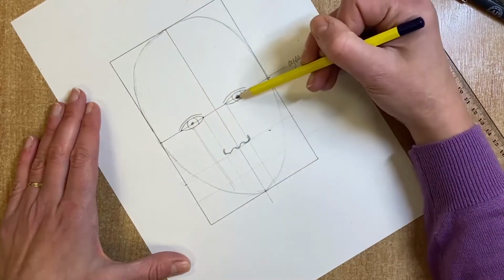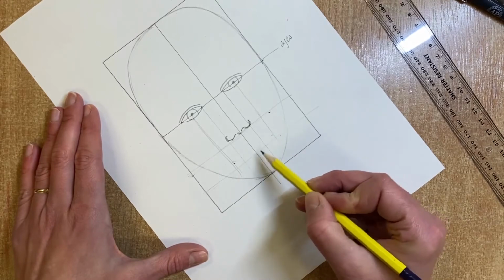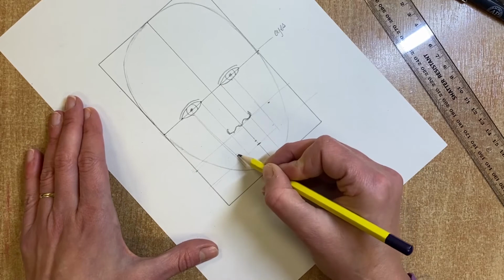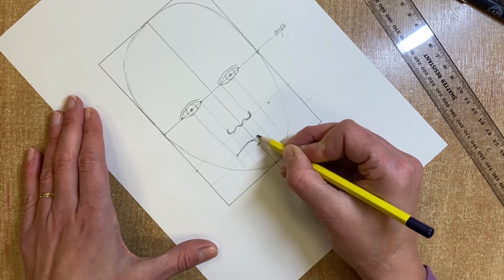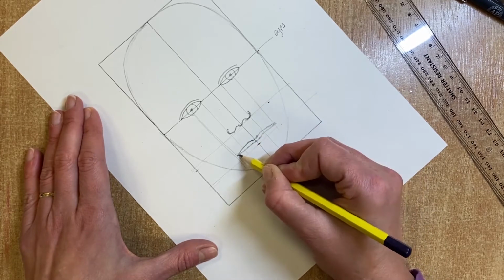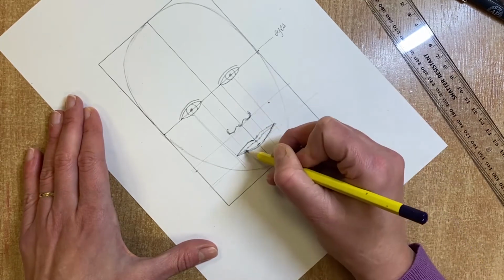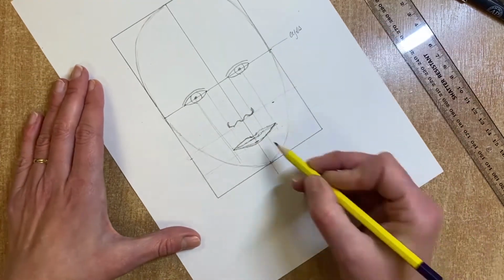Okay, then we're going to do another line halfway, and we're going to sit the bottom of the mouth on there. The corners of the mouth just about match with the middle of the eye. So I know the corner of my mouth are going to be here. Here I'm going to do the bottom of the mouth, middle, top. So I'm going to just draw my mouth on there now. And then you've got that little bit here.